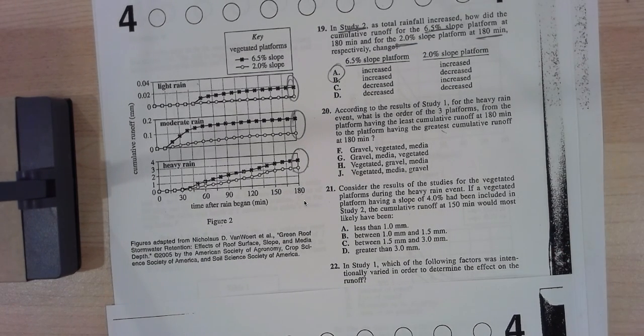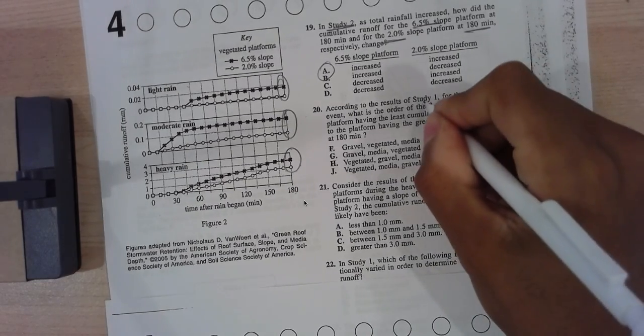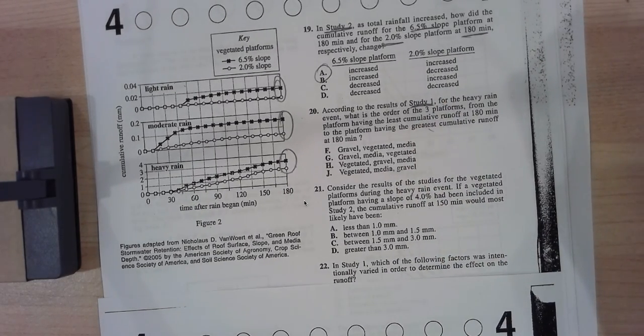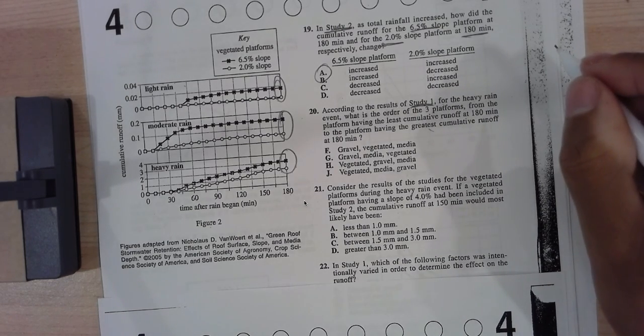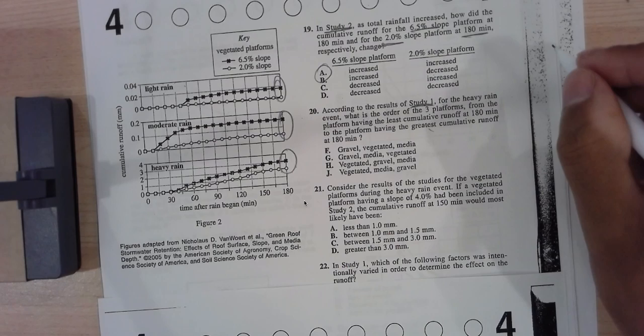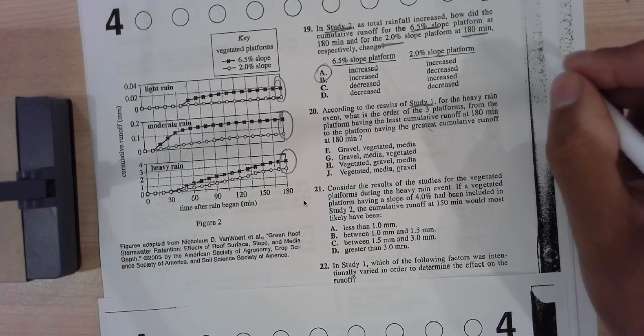20. You underline 31. These accumulated runoff at 180 minutes, and the greatest runoff at 180 minutes. You're missing something else.